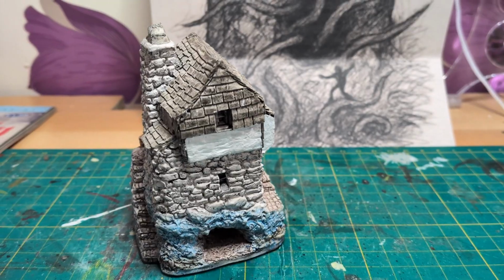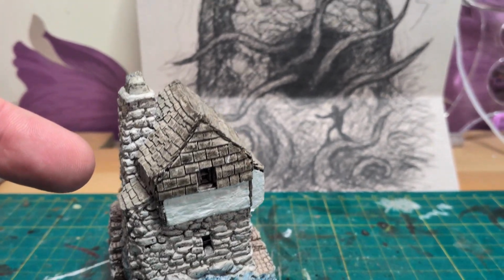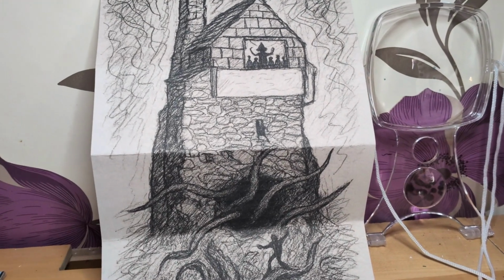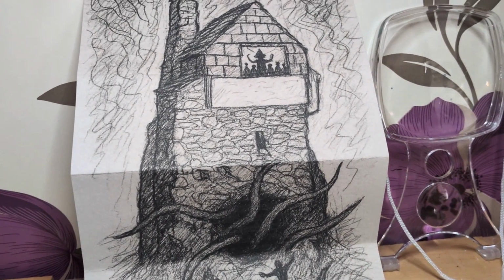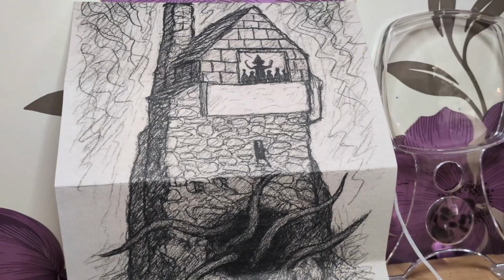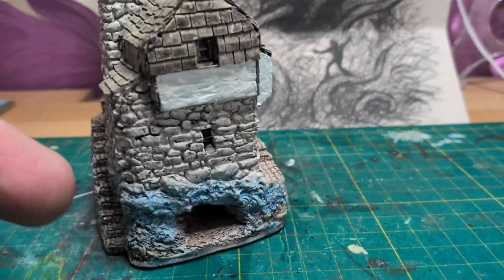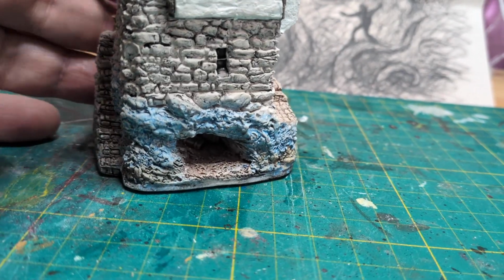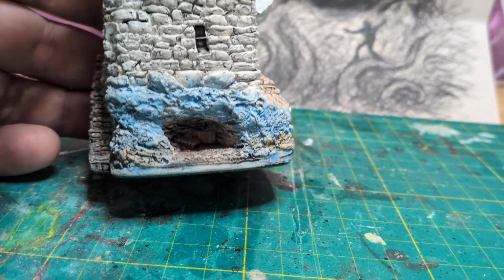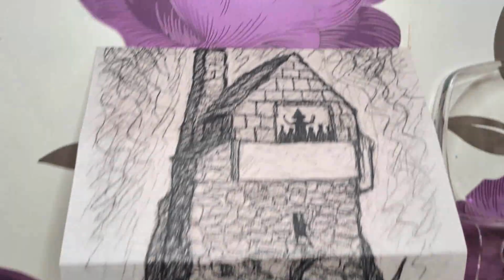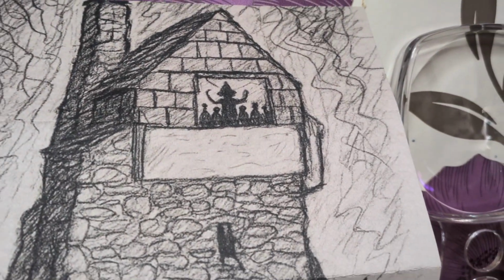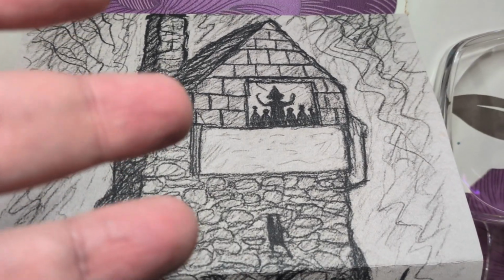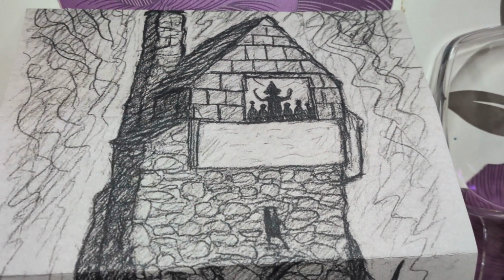I've been thinking about this model and the image of the dream that it inspires in its unfortunate victims for quite a while now. And of course, there's going to be tentacles and unspeakable things emanating from the cave below the fisherman's cottage. But in the image, we can see cultists in an act of invocation or worship in the window.